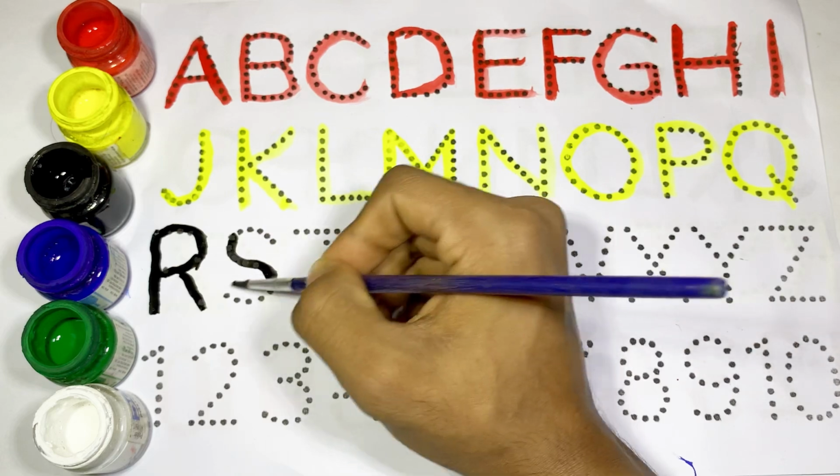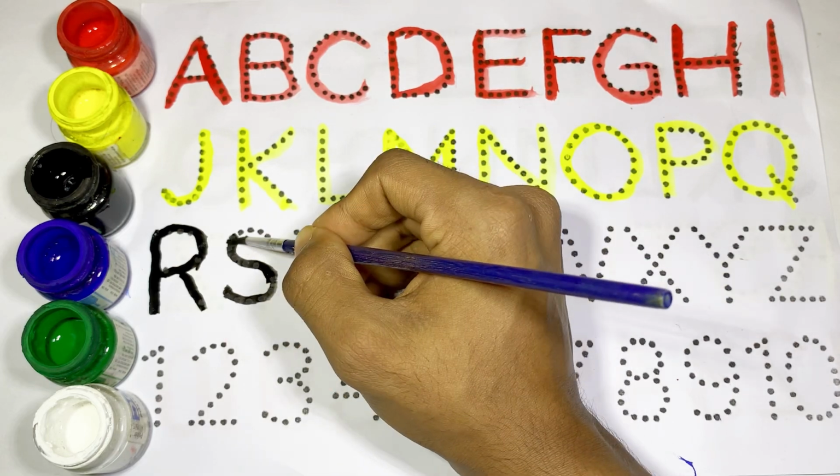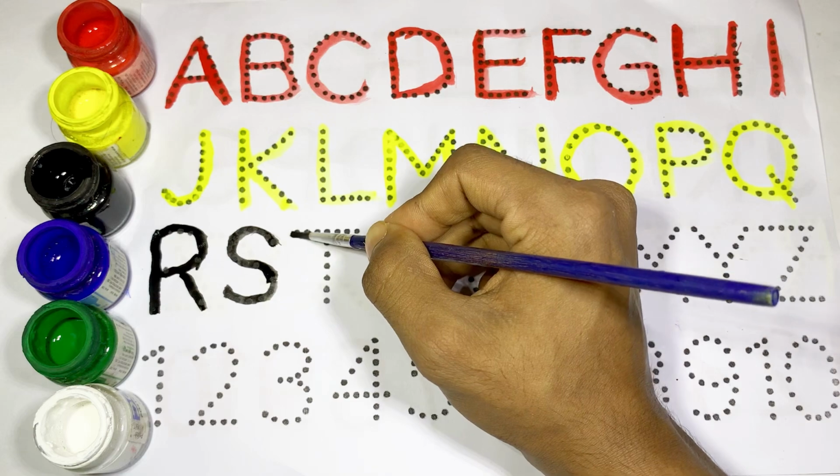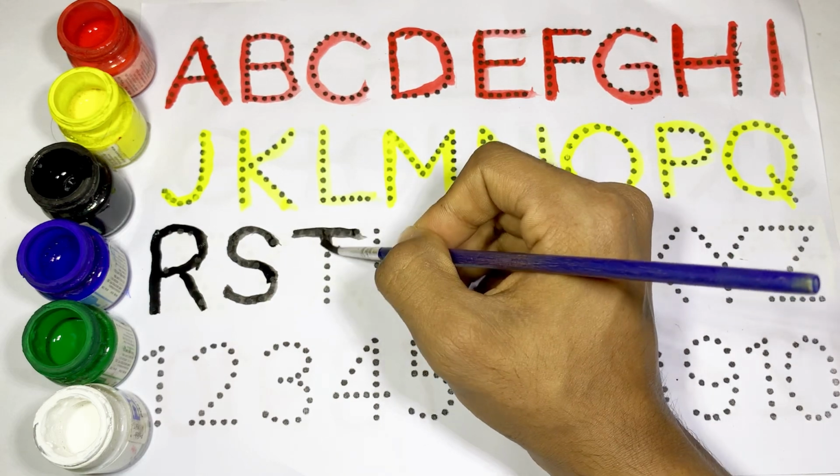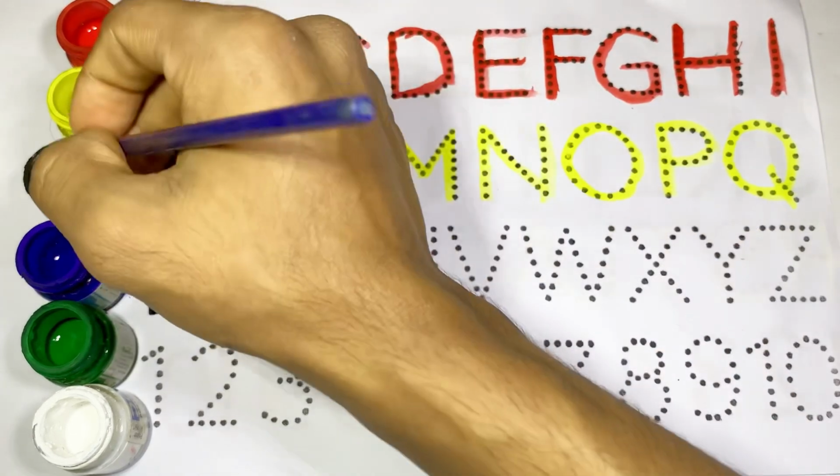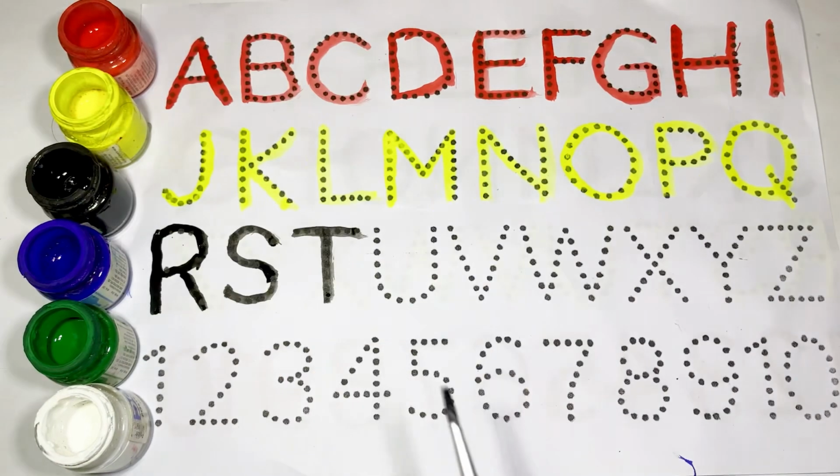S for sun, S for snake. T for teacher, T for tiger. Kids again use black color and draw.